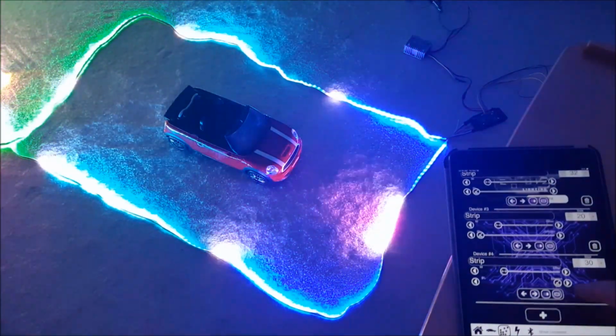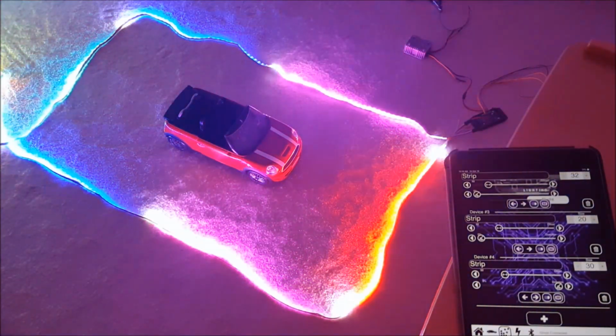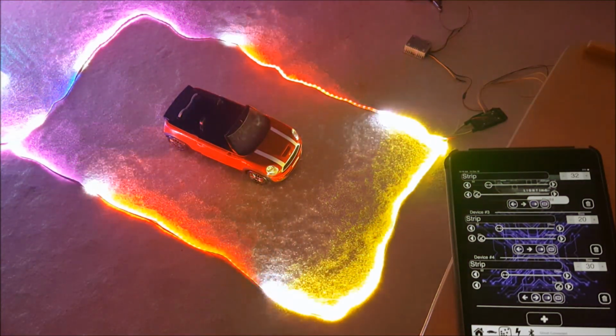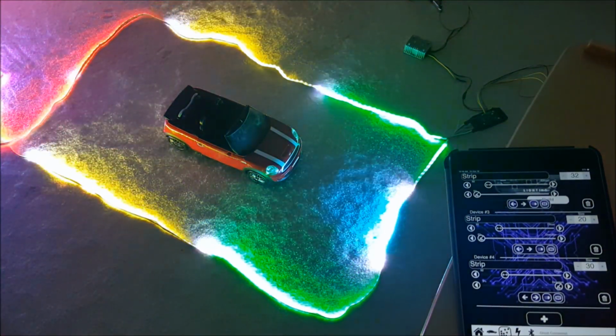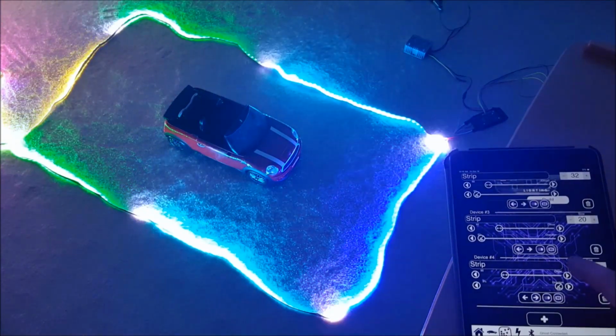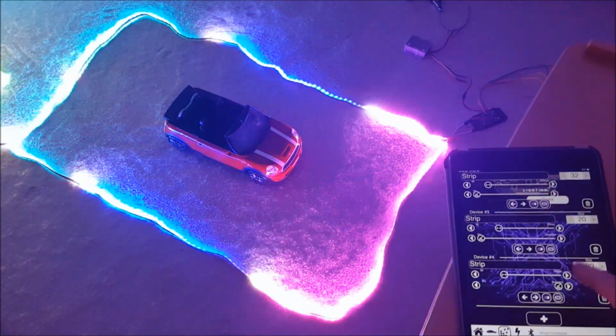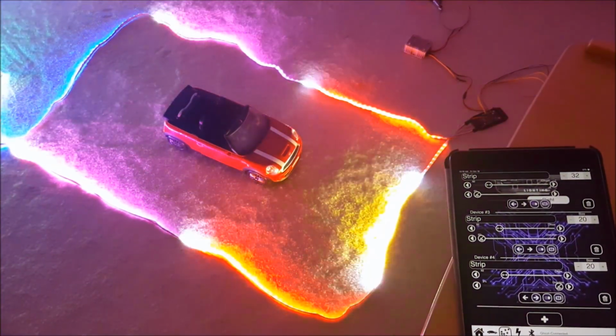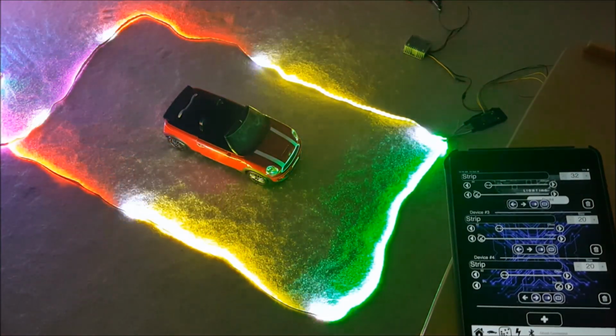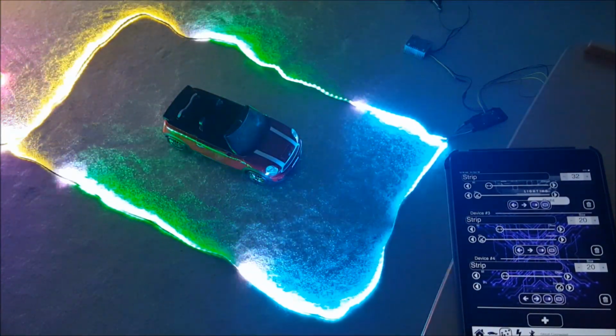I'm sorry, it actually is right. It's at 92. Okay. Oh, the length isn't right. It should be 20. So we'll set it to size 20, 92 offset, and flip the direction, right? Perfect.